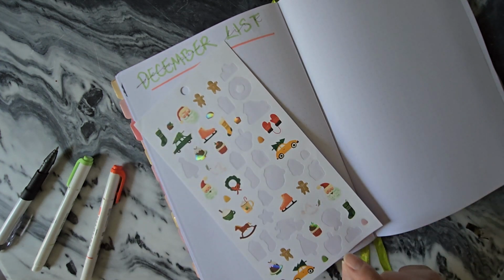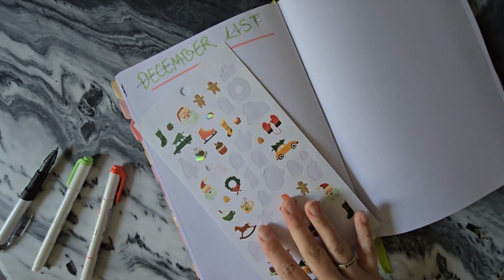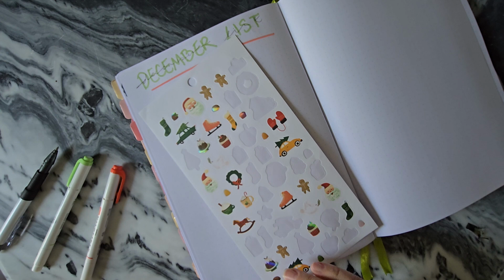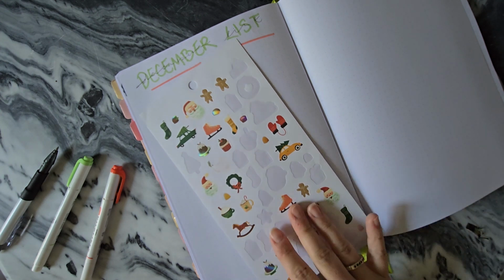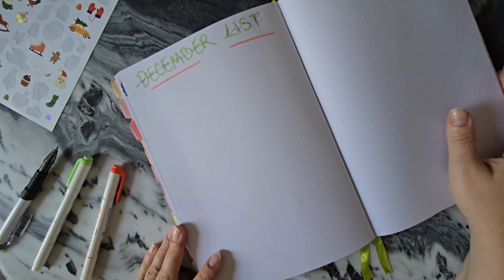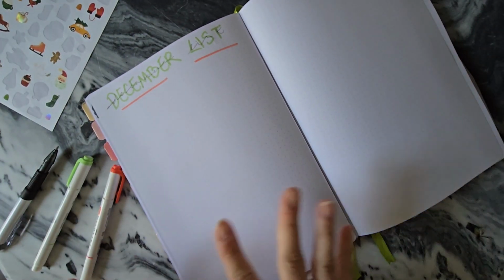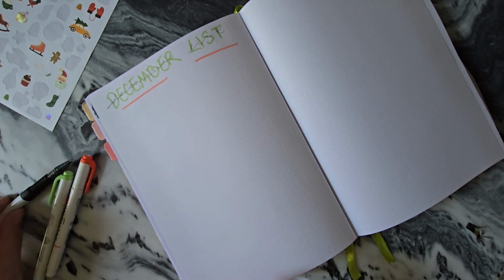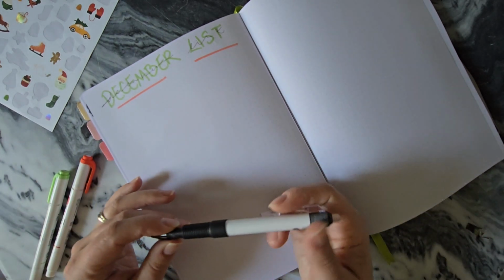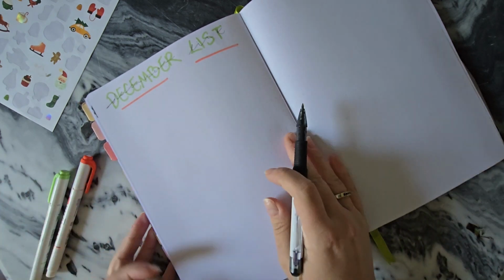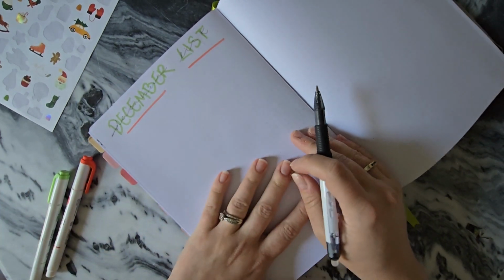And I want to use some stickers from this sticker sheet. I think it's a Recollections sticker book sheet that I got many years ago, but I just really like the vintage style Christmas stickers on here. So we're going to use that later. But for now I'm going to come up with my list of stuff. I think I will write with the Passion Planner erasable pen and then maybe come in with some of the Mildliner colors here and some of the stickers.